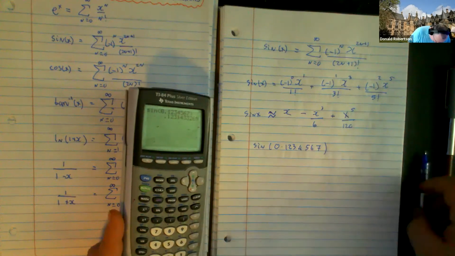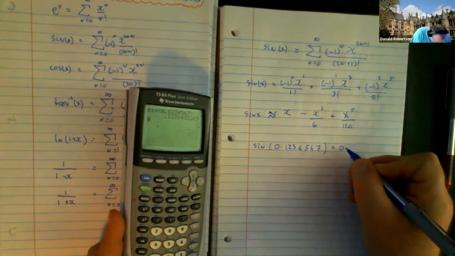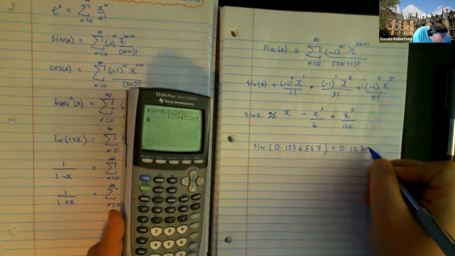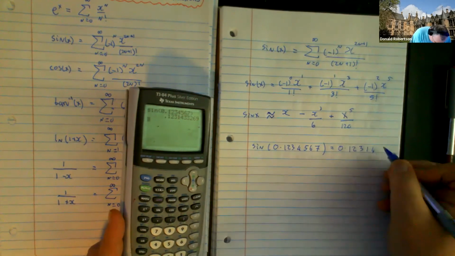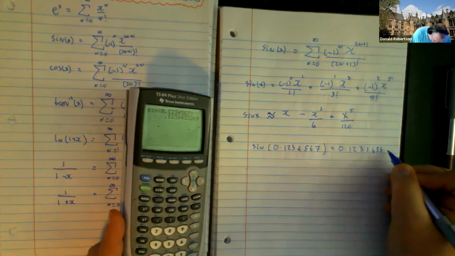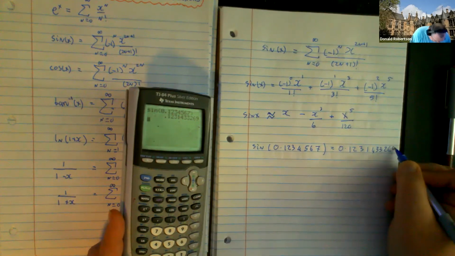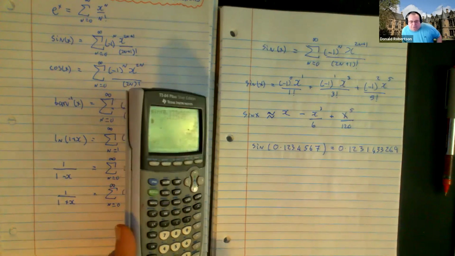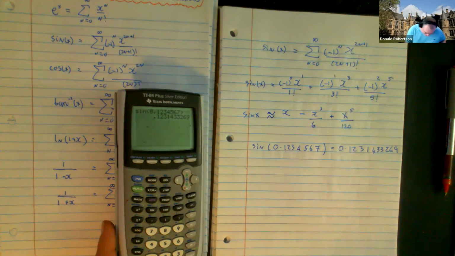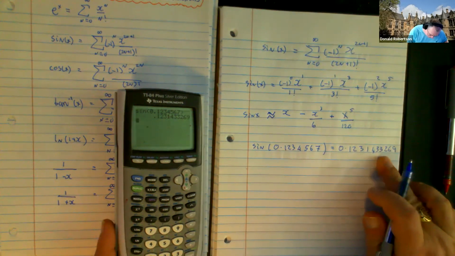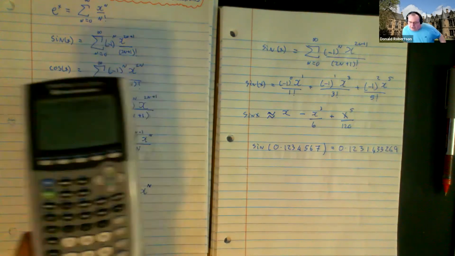And the answer I get is 0.1231433269. And I'm pretty sure that's good to, what's that, 2, 4, 6, 7, 8. That's good to about 9 decimal places.